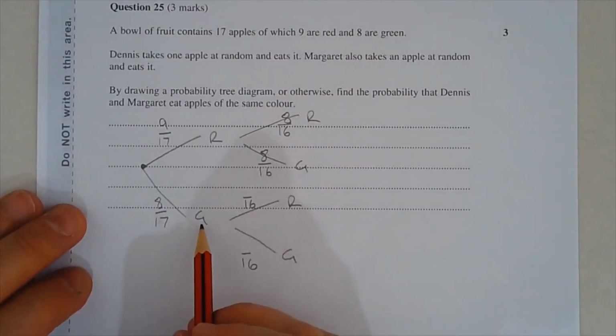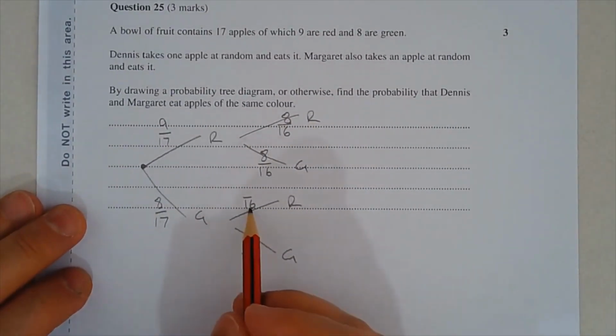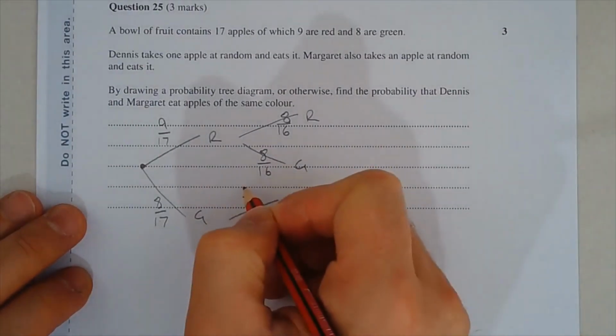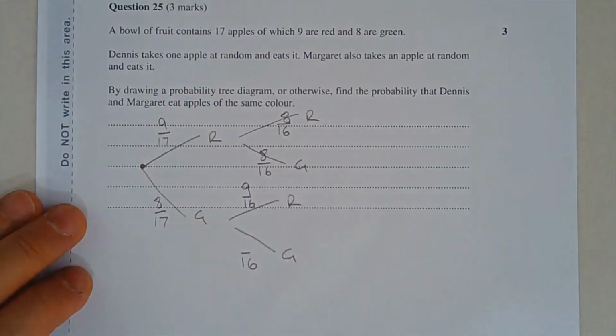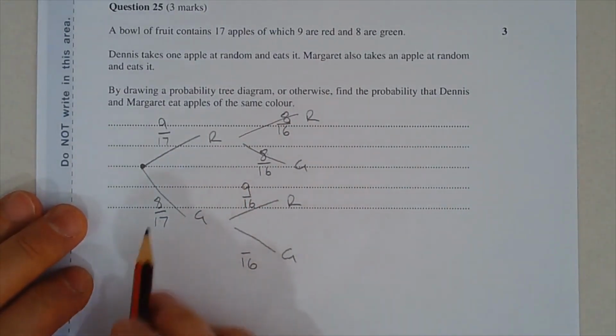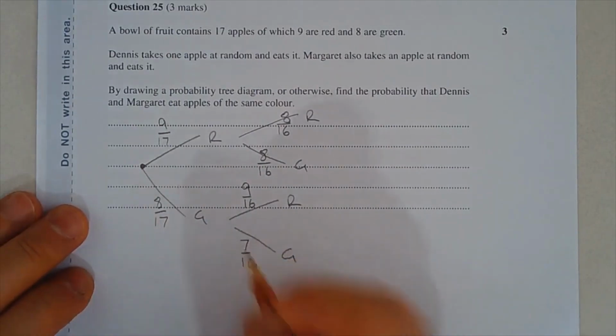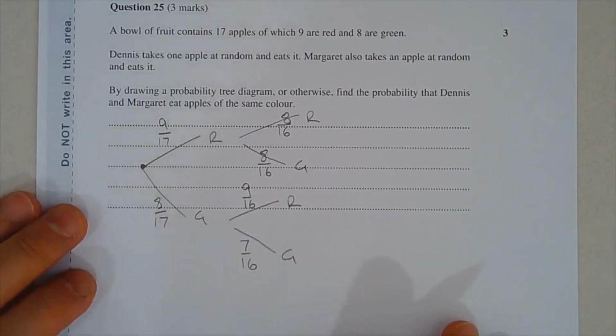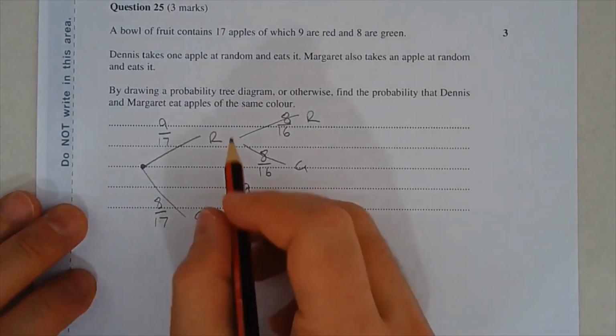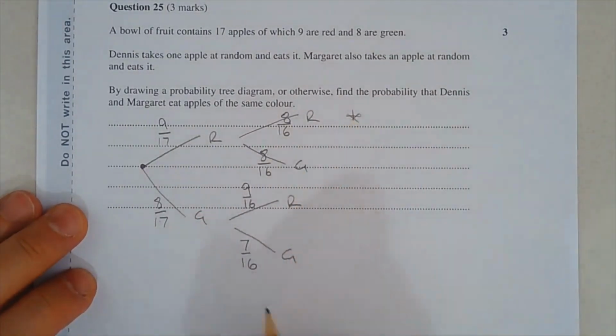Now if we've chosen a green apple, the red apples are still the same number as originally, which is 9. However, we've already chosen a green apple, so instead of having 8 apples, we now have 7. So the two probabilities that we're looking for, the two favorable events, are the red reds or the green greens. So they're the two apples that are the same color.